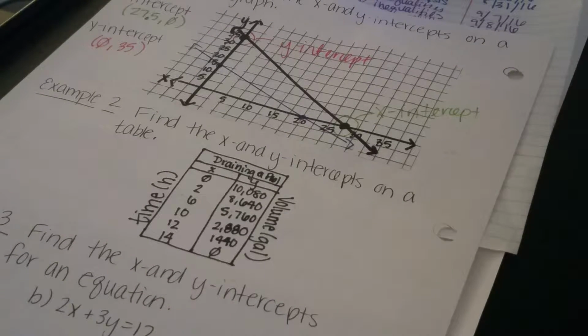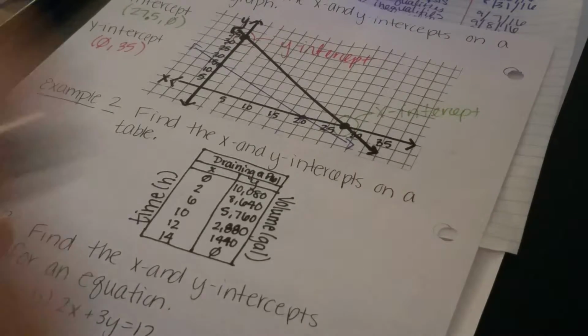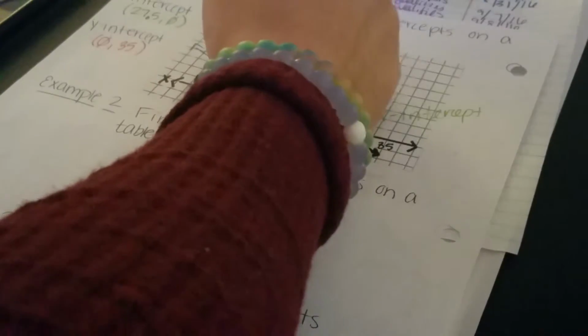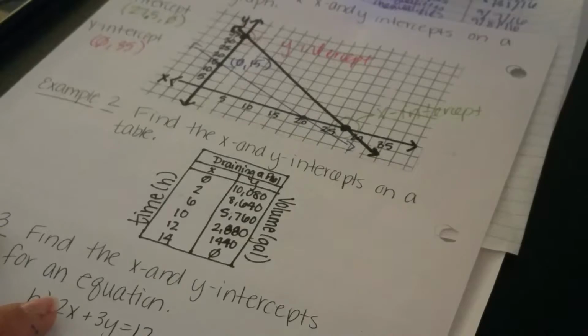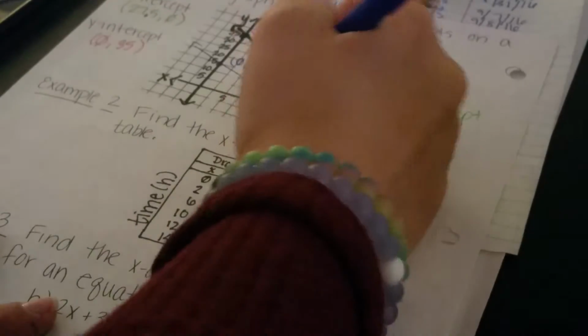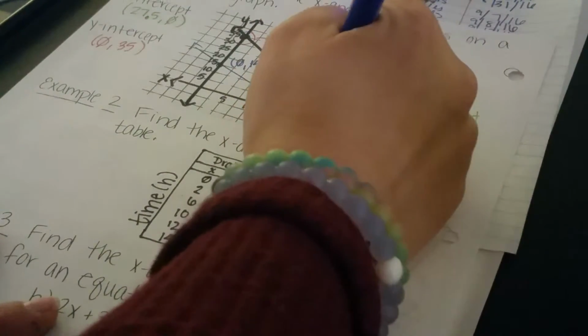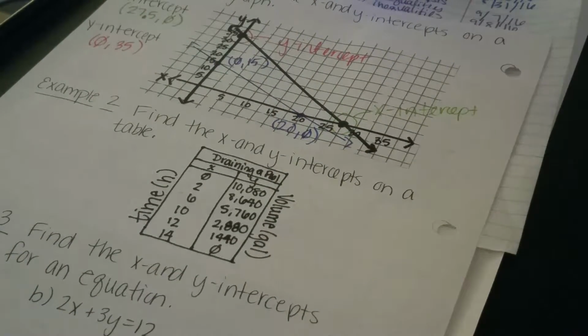All right, tell me what the y-intercept is. What are the coordinates of the y-intercept? 0, 15. All right, what are the coordinates of the x-intercept? 20, 0. So is it 0 every time? Yes, as long as it's on the axis. If we're looking for our intercepts, is it 0 every time? Yes.